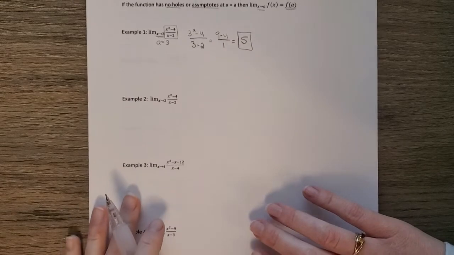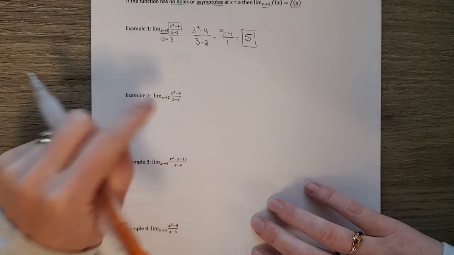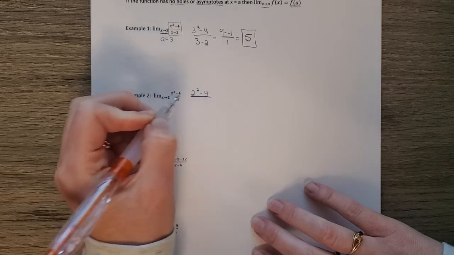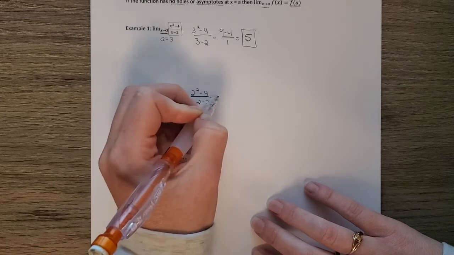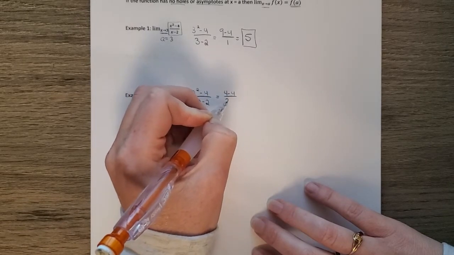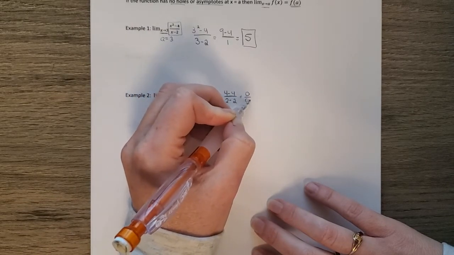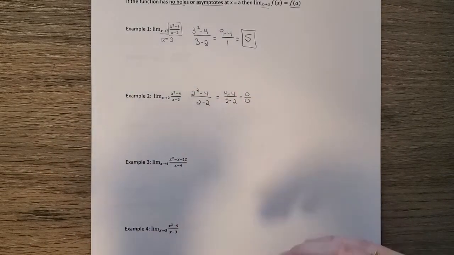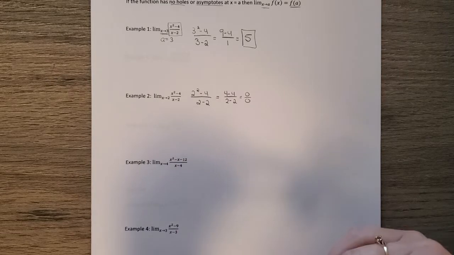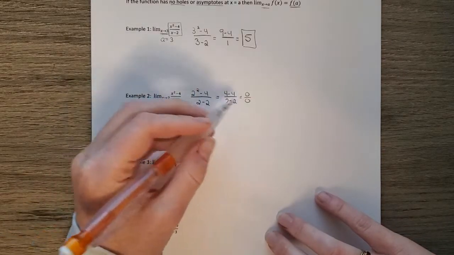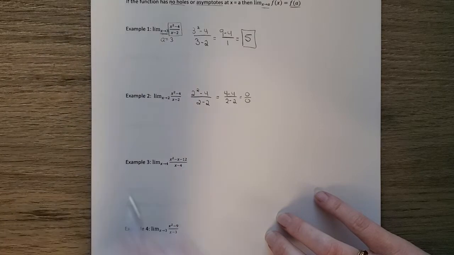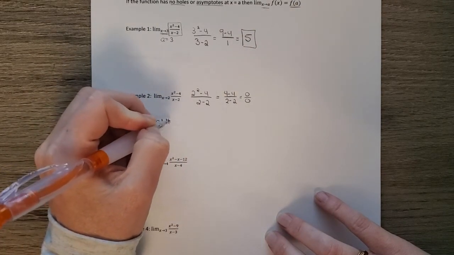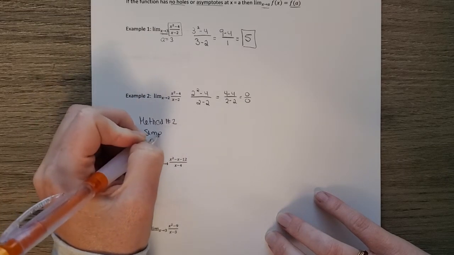So let's do number 2. Same equation, different value. So we're going to do the same thing. 2 squared minus 4 over 2 minus 2, and we get 4 minus 4 over 2 minus 2, 0 over 0, and we say, oh no, we can't do 0 over 0, that's undefined or doesn't work. So when you get to a case in which the substitution method doesn't work, you have to use method number 2, which is to simplify first.